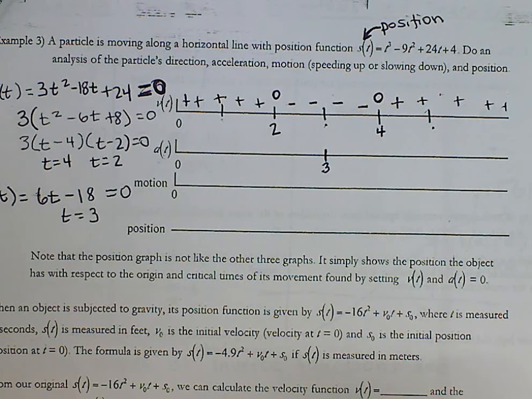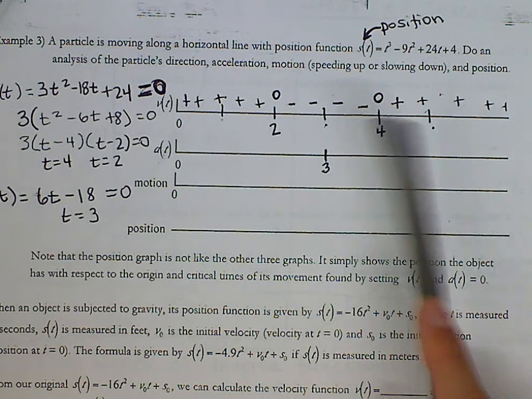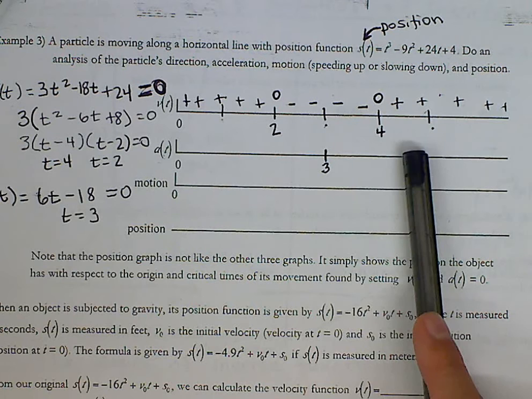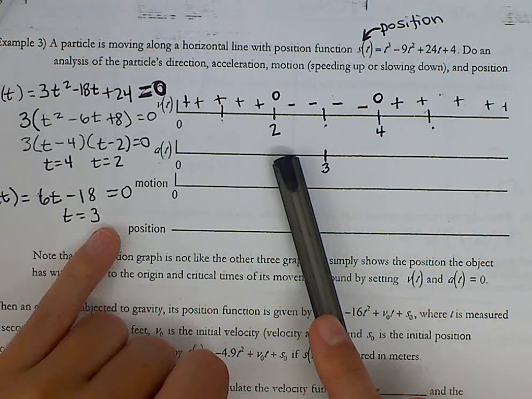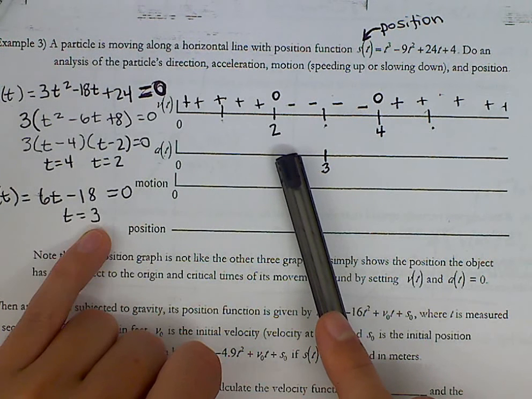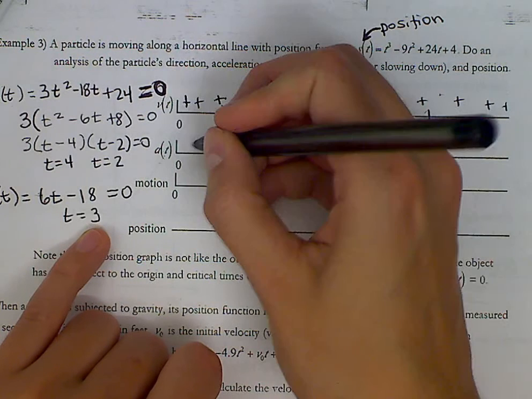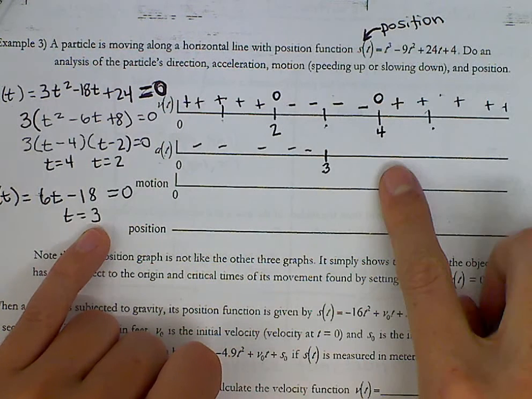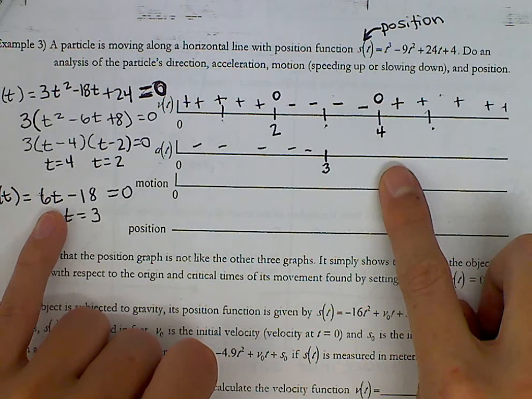And again, I just want to look to the left and to the right of this to see what my sign is here. So if I plug in 1 into here, I get 6 times 1 minus 18. That's a negative number. If I plug in 4, I get 6 times 4 minus 18, which is a positive number.